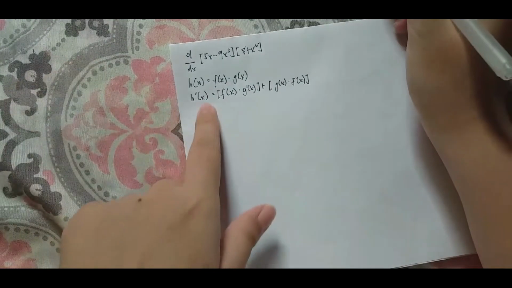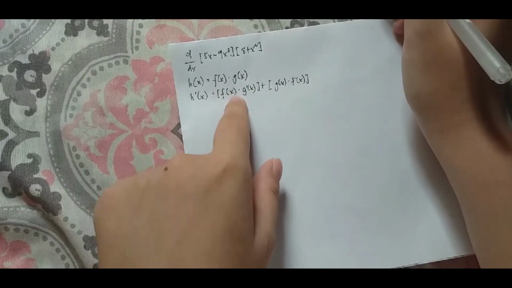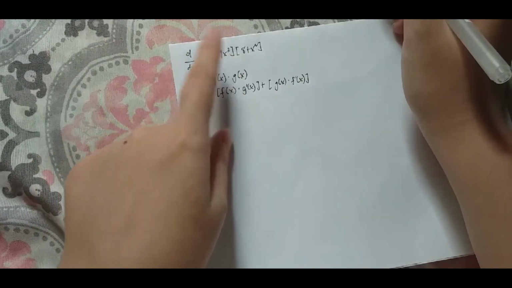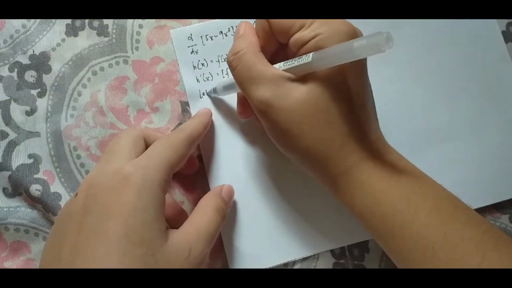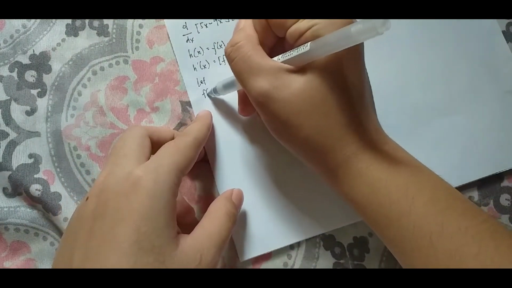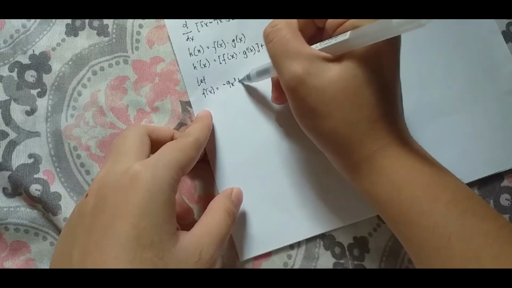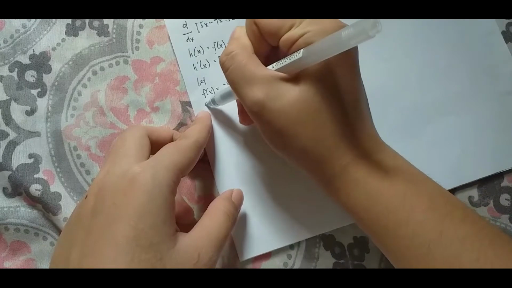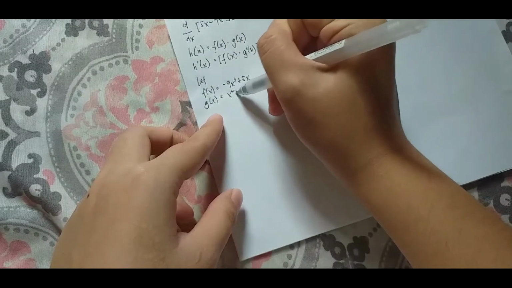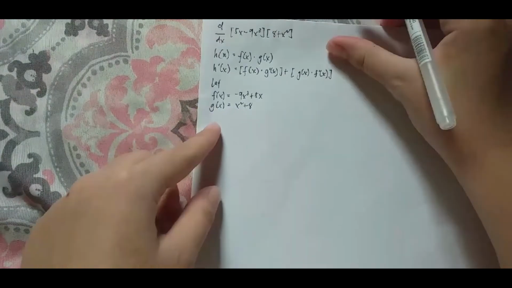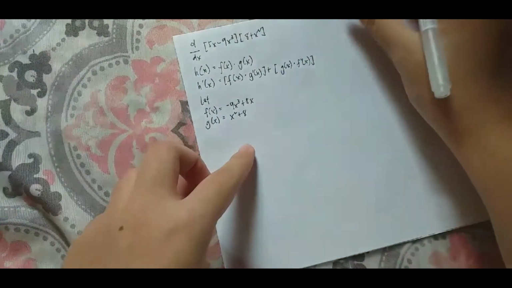That's right, it's like that. So we're going to get the first derivative of this one. First, let f of x be equal to negative 9x cubed plus 5x, and g of x is equal to x squared plus 8. Now I wrote it in this form.